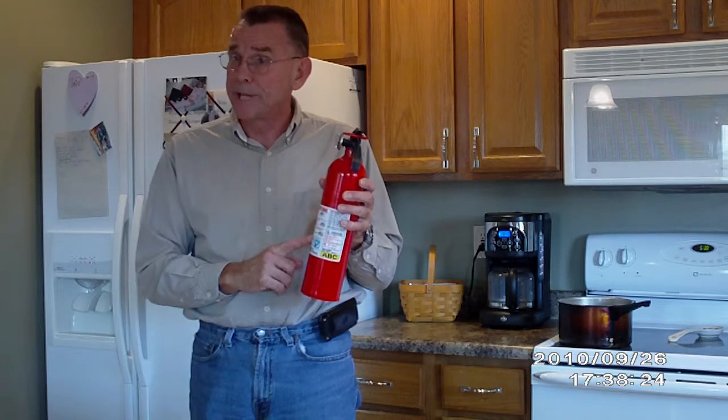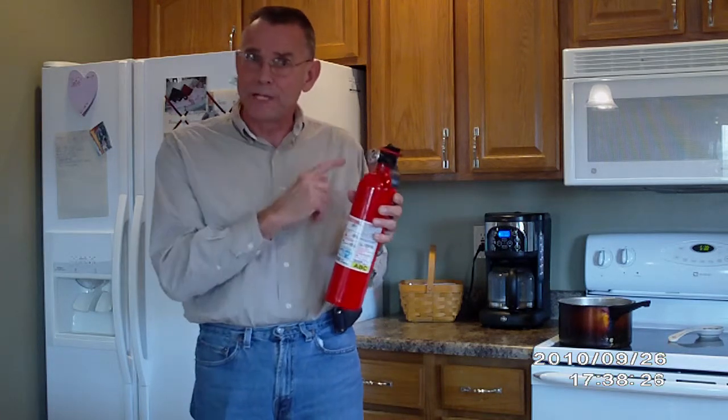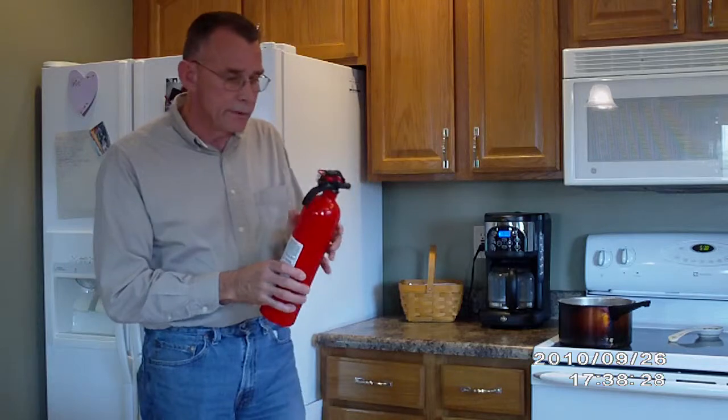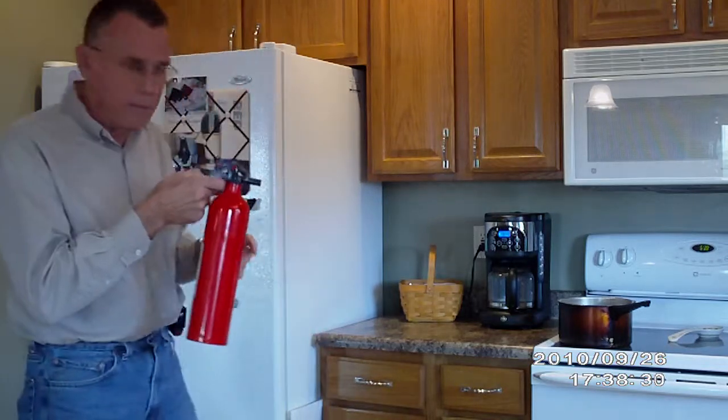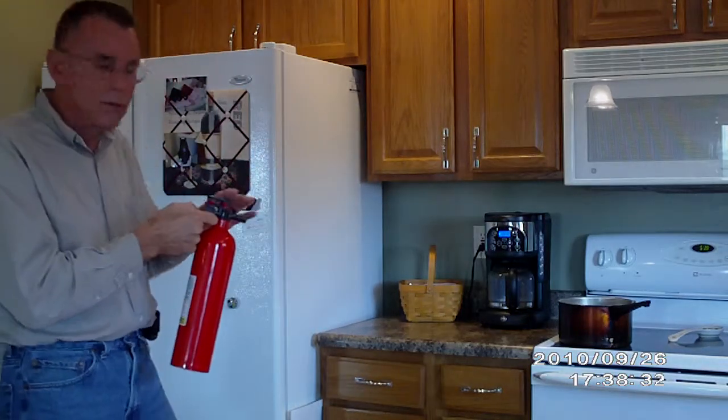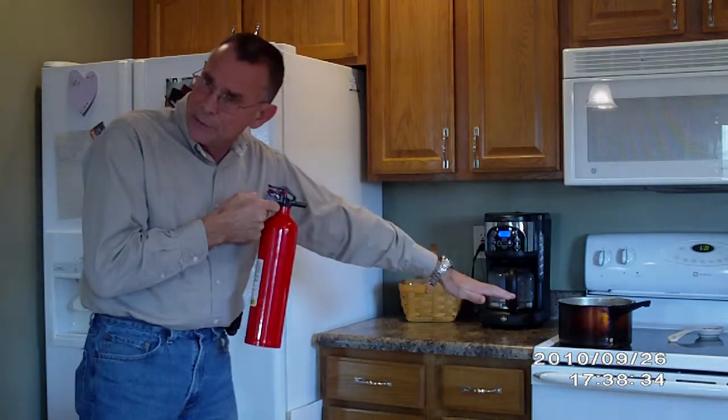The next step is aim. Aim at the base of the fire. So once we pull the pin, we'll want to aim the extinguisher at the fuel at the base of the fire.